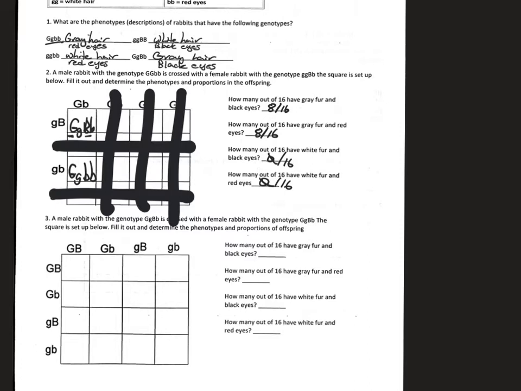Now here again, let's take a look at what they're asking here. They say a male rabbit with genotype big G, big B, little b is crossed with a female rabbit that's big G, little g, big B, little b. Now, automatically, if I did my Punnett Squares and I did my homework and I listened in class and I took notes and I reflected, then I know that I have a heterozygous for both traits here and a heterozygous for both traits here.